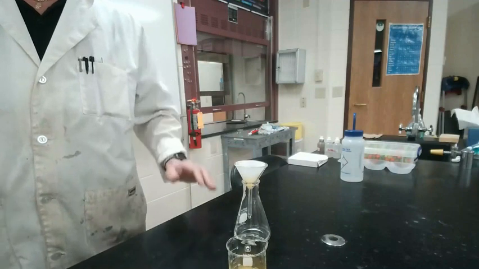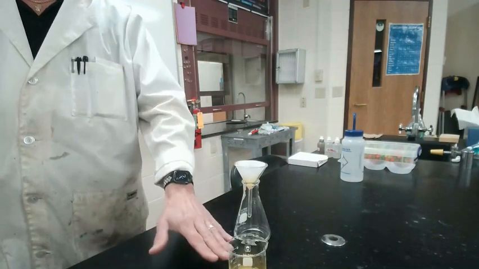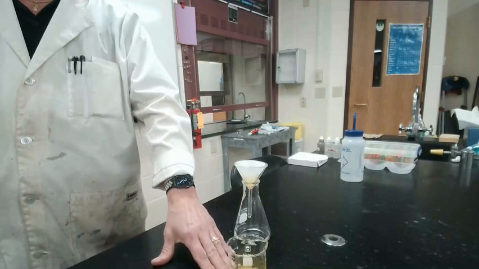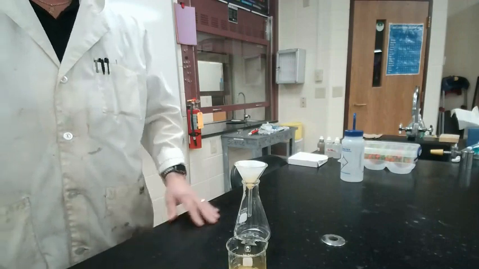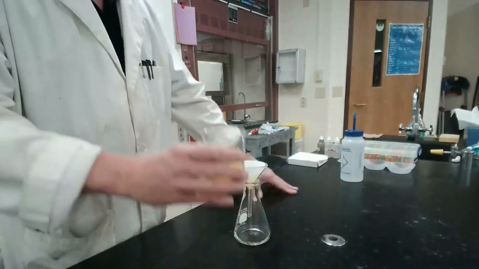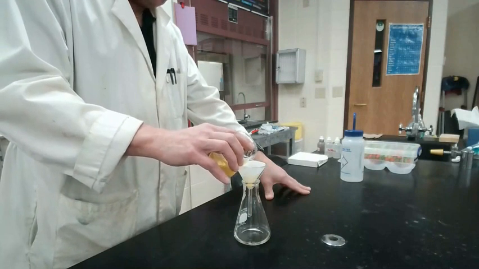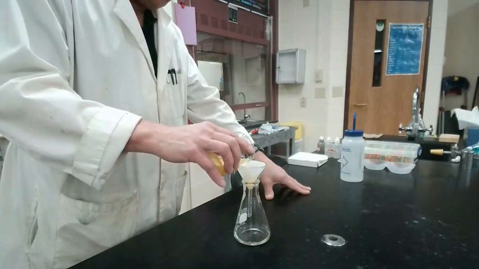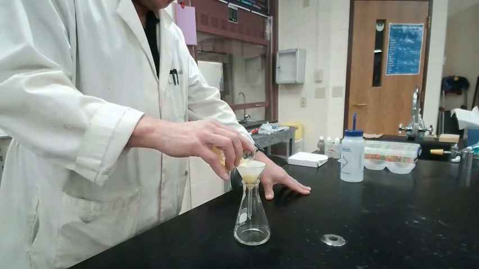So right now I'm letting this filter through. I'm getting the water separating from the precipitate again. In a minute, I'm going to rinse it again. So again, I'm going to take this. I'm going to take and pour it into the filter paper, trying to get just the water, not a lot of the solid.